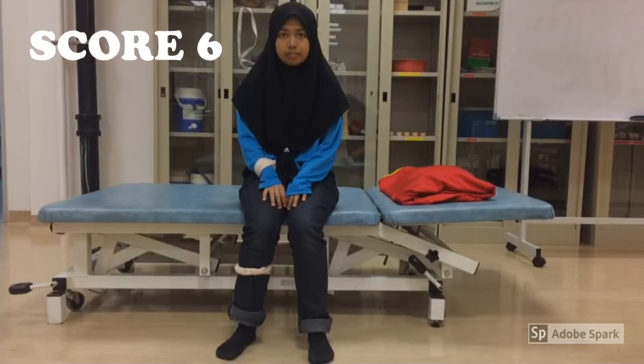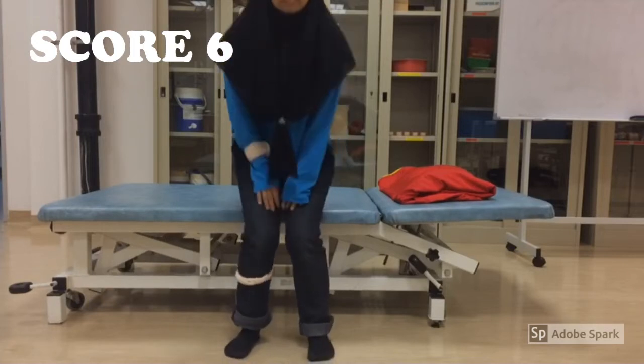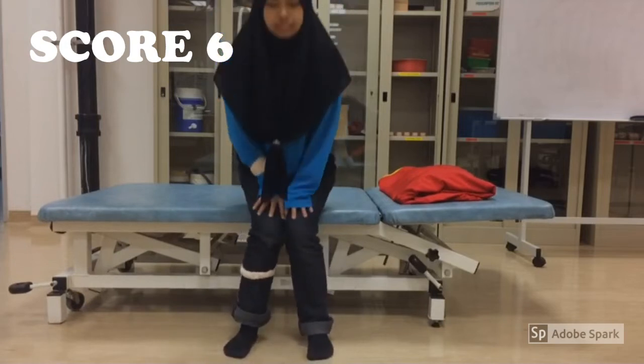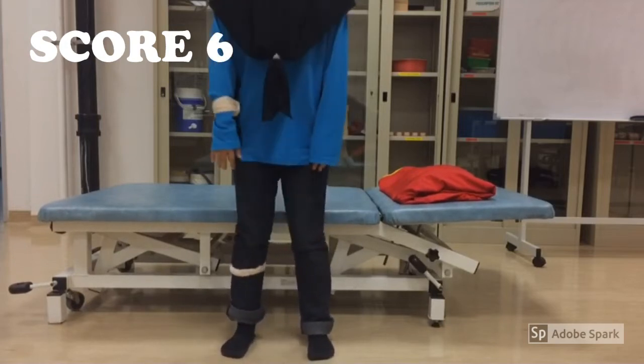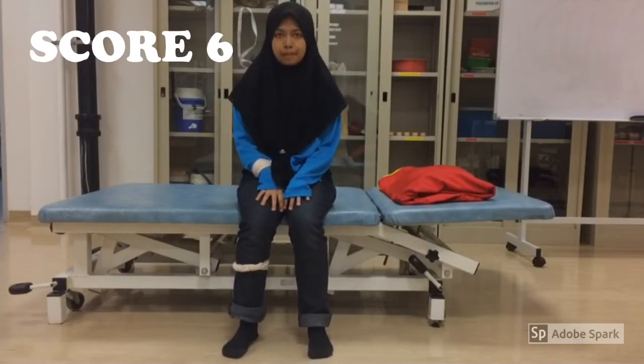For score 6, the patient is able to stand up and sit down again 3 times in 10 seconds with hips and knees extended and weight evenly distributed. Throughout this assessment, supervision from the therapist is required to avoid any fall accidents while conducting the assessment.